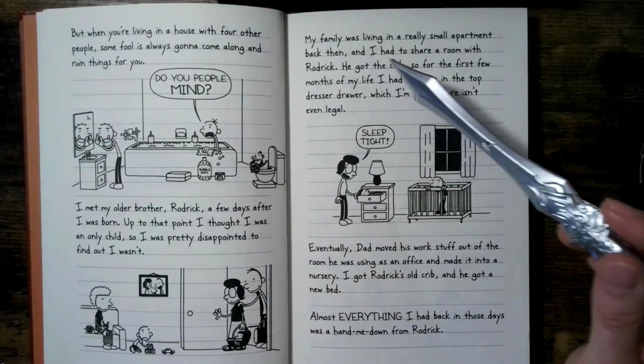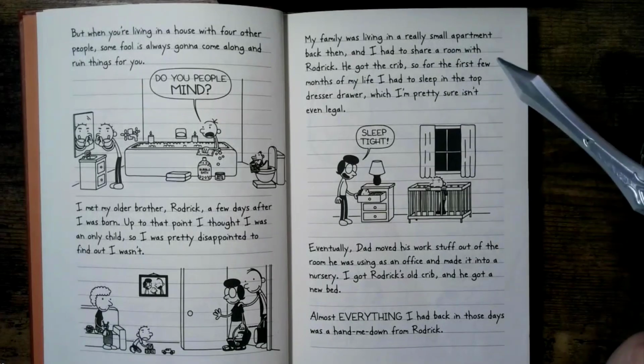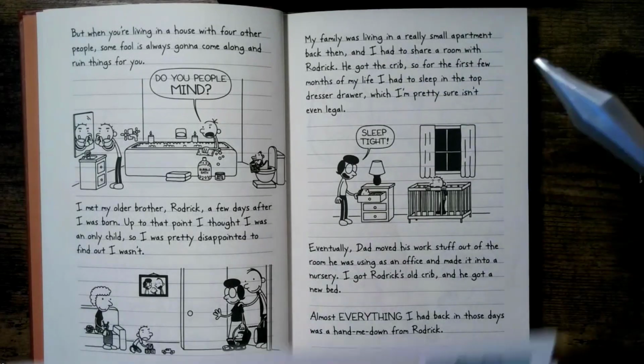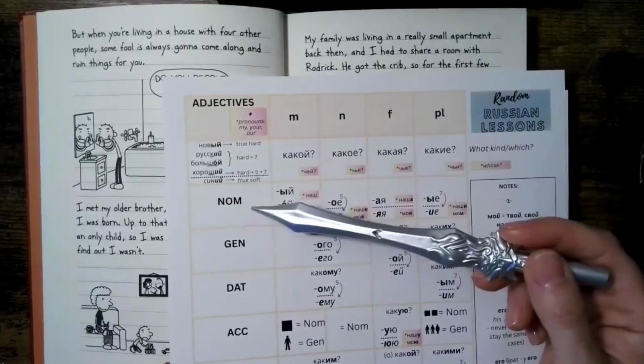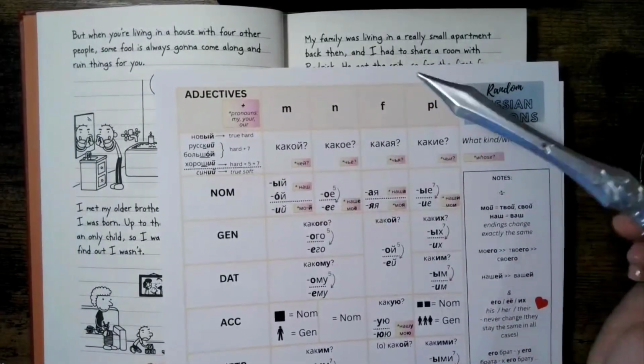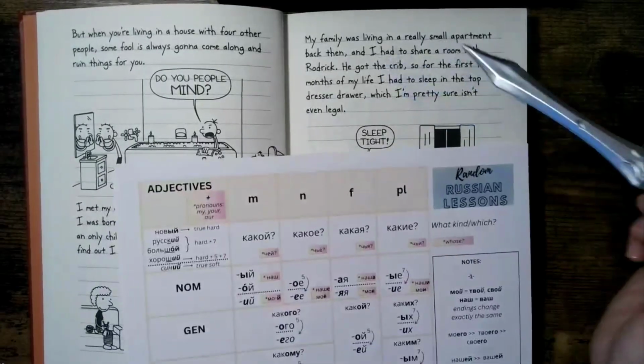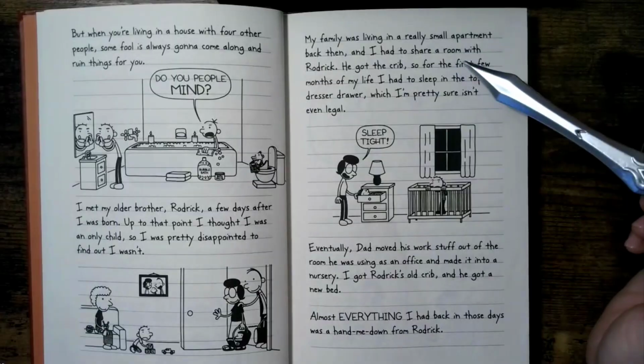So in here we have the second sentence. I had to share a room with Roderick. Who had to share a room with Roderick? I had. So that's our nominative. Я должен был. I know there are other ways to translate I had to. We'll just go with the basic ones. So I is our subject and nominative. And here we have other nouns.